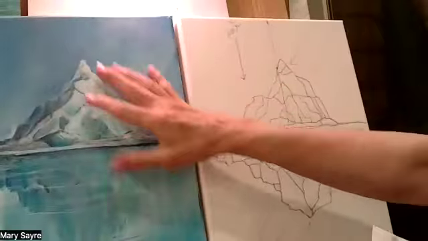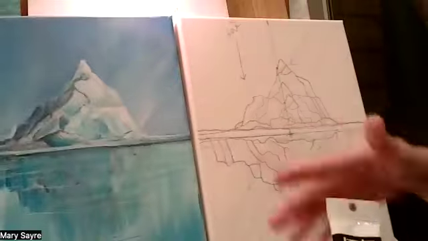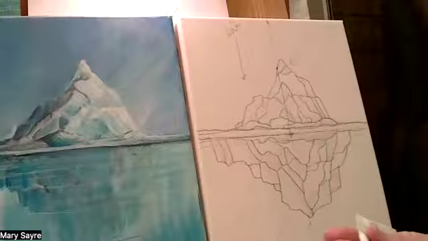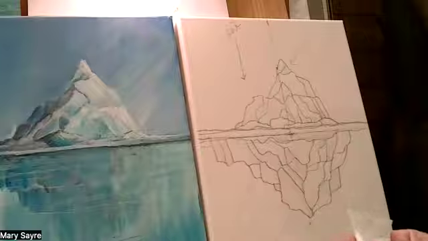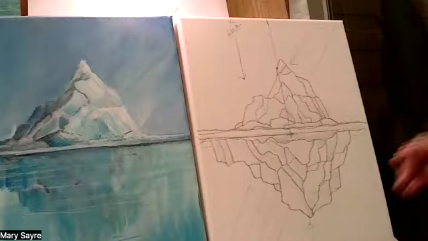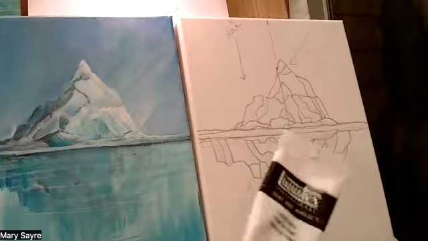Ice is cold. This is a very cool painting because it doesn't have greens and reds. You could do that, you can do anything you want, but we want to portray this as what ice looks like. So let's start with a good amount of titanium white on your palette.